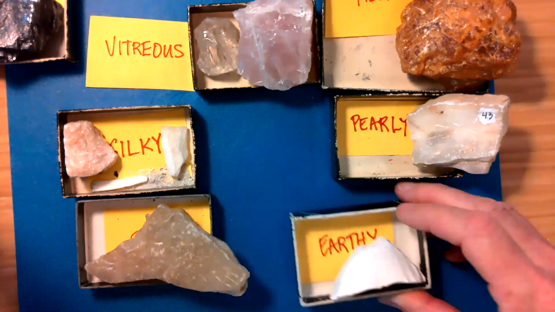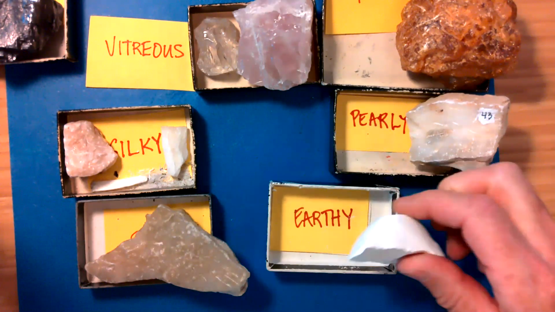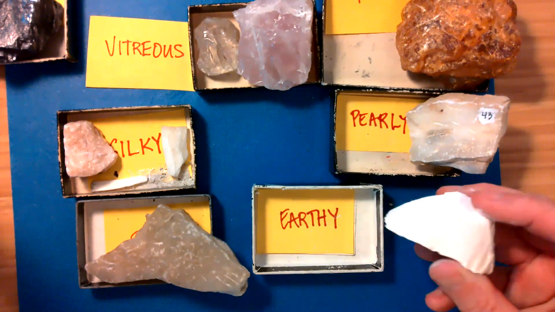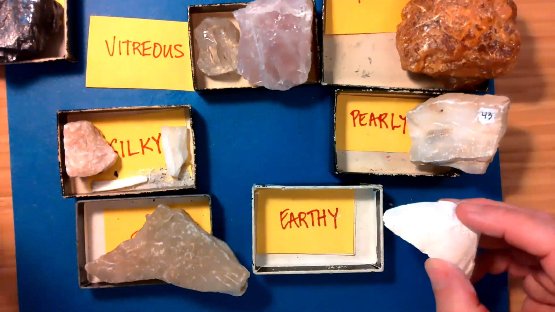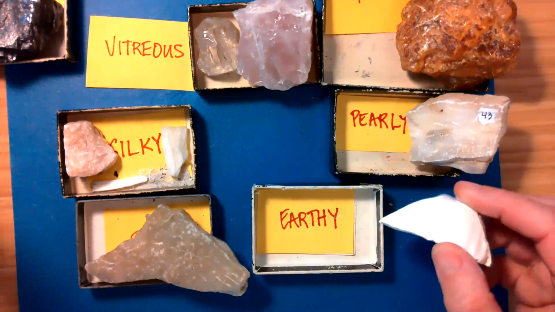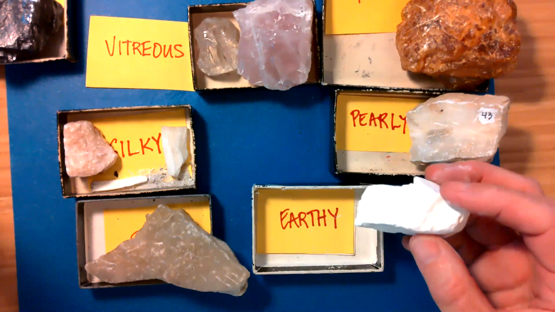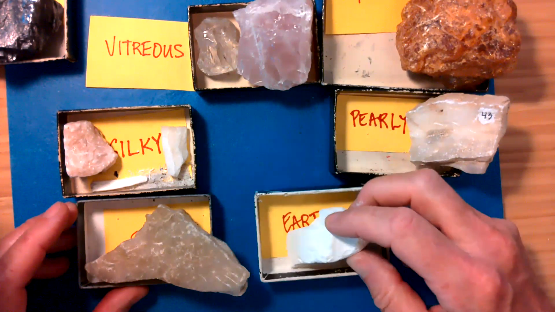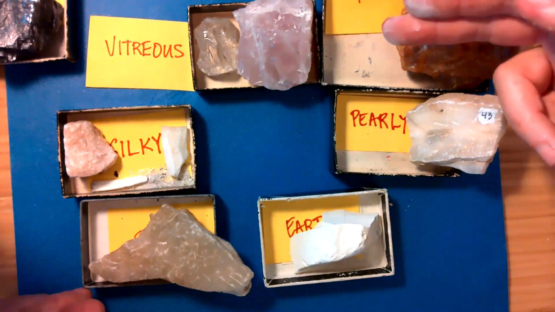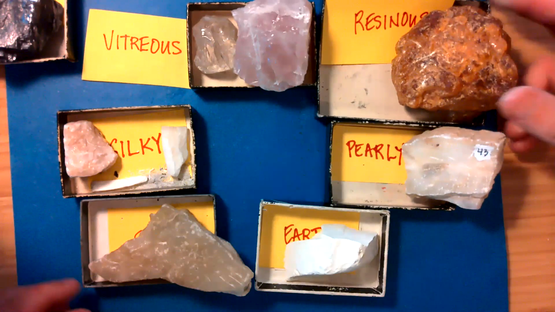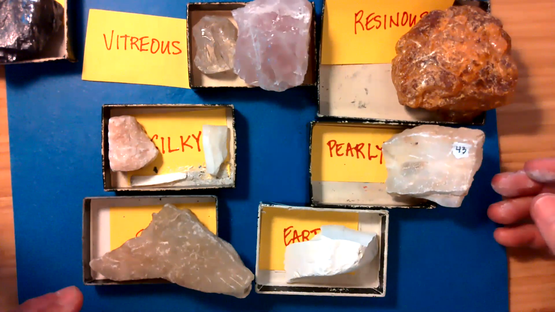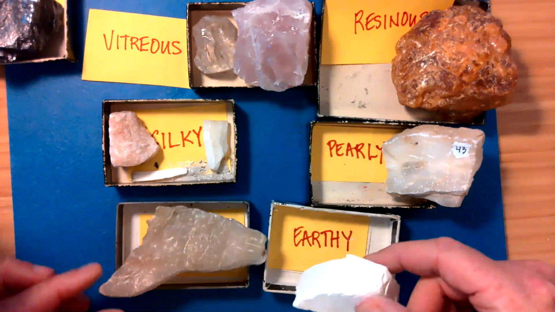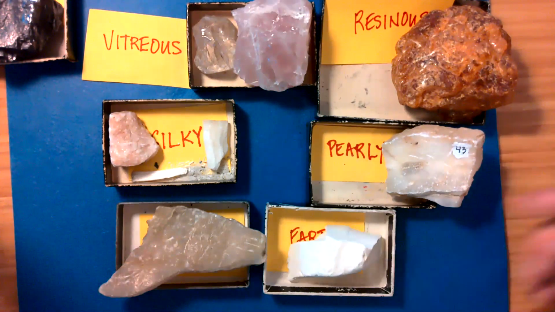And then the last one that I'll share with you from the non-metallic family is one we call earthy. Sometimes it's called dull, but I prefer earthy. You can see that light is not being reflected off of this surface. It is quite dull. The light is being absorbed by the surface, okay? So in the non-metallic group, we have highly reflective with vitreous, slightly less with resinous, a little bit less with silky and pearly, not quite as much with greasy, and none with earthy. So those are the non-metallic lusters.